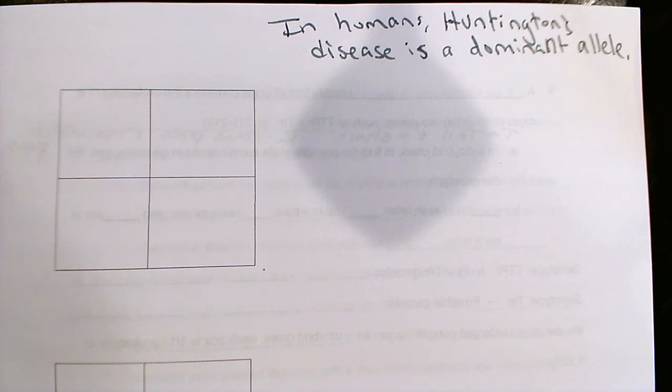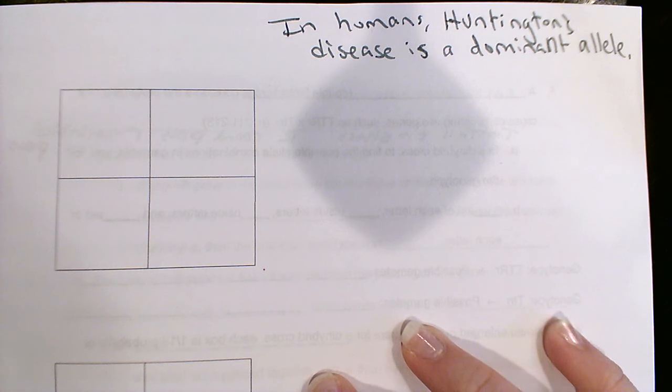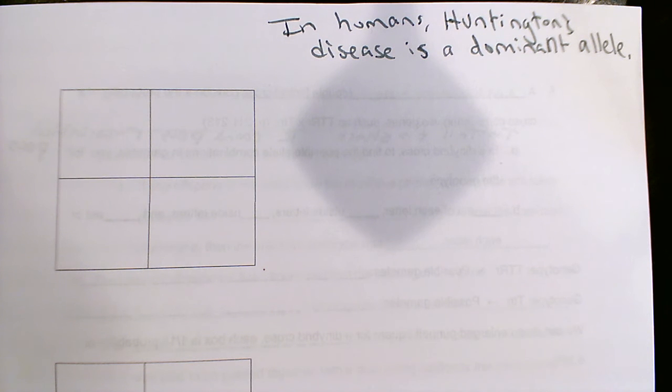But this is an interesting one always to study because people want to decide, do I want to have kids? My dad had Huntington's disease, and then he died when I was a kid because of Huntington's disease. Would I want to do that to a kid or pass that on to my kid? And so a lot of people go to genetic counseling to try to figure out, okay, if I had kids, what's the probability of them having this terrible disorder?